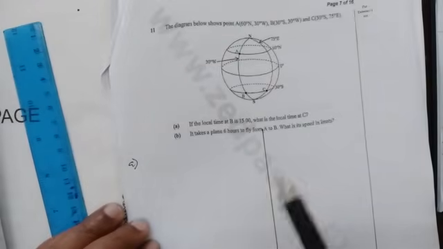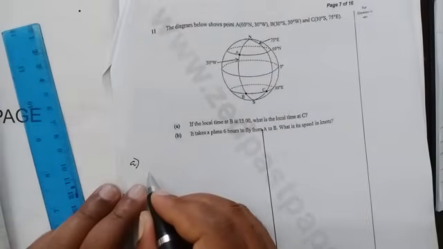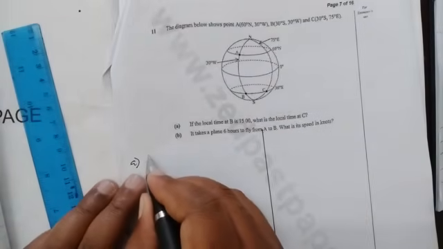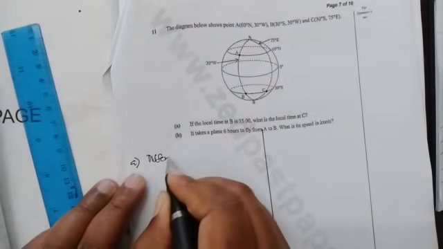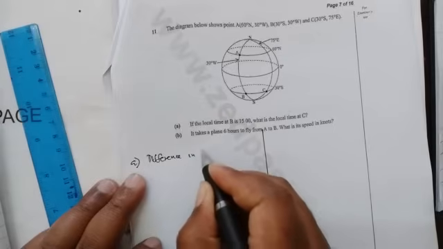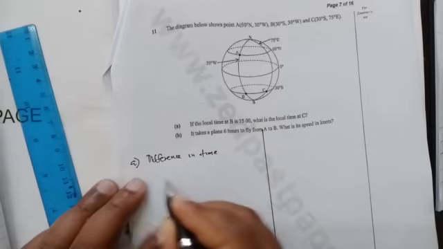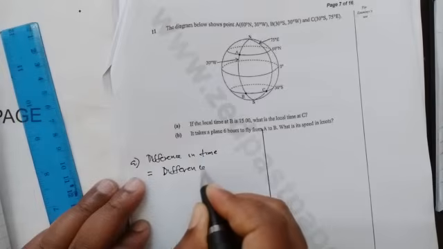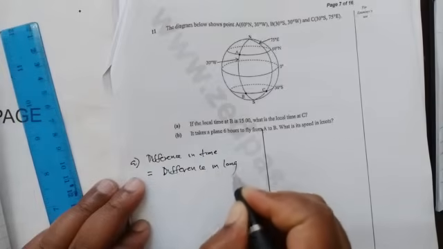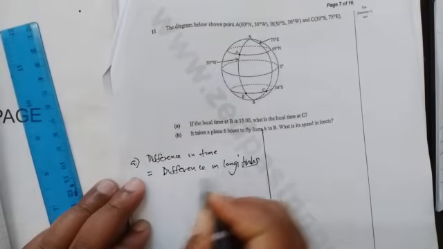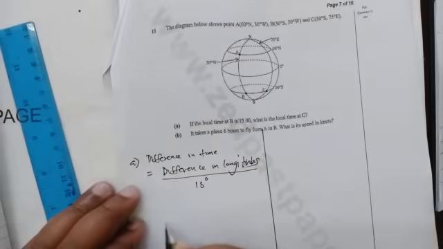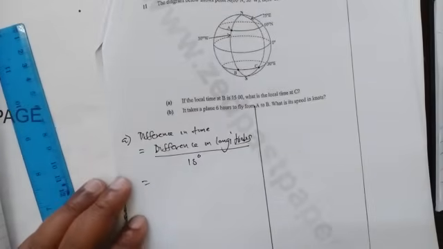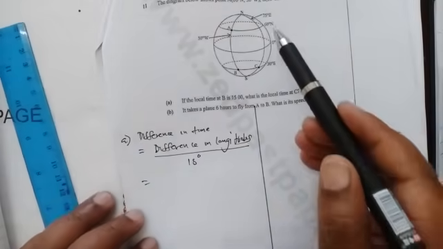To find the time here, we must find the difference in time. Difference in time is equal to difference in longitudes divided by 15 degrees. What is the difference in longitudes?